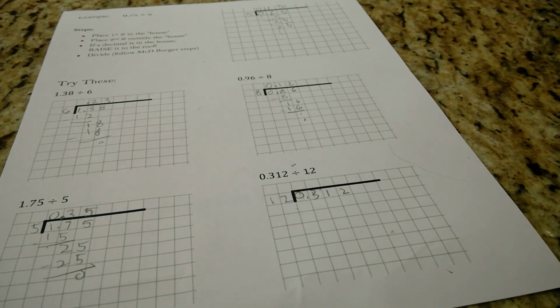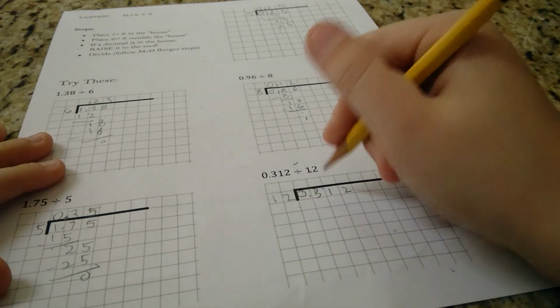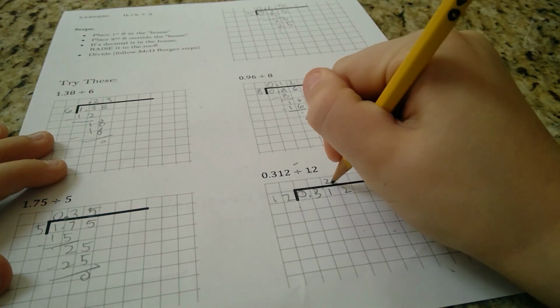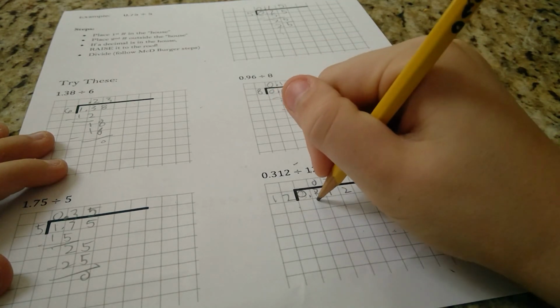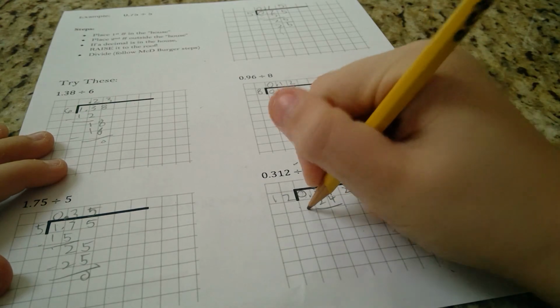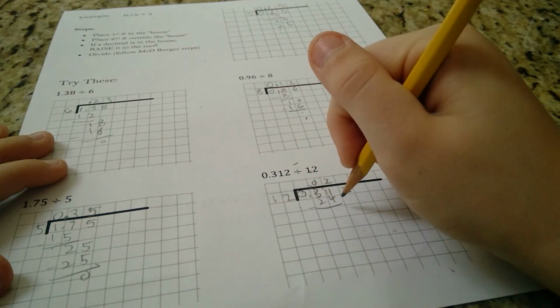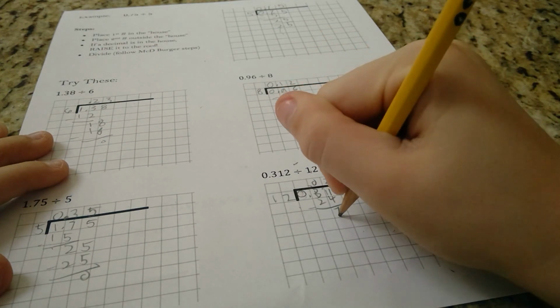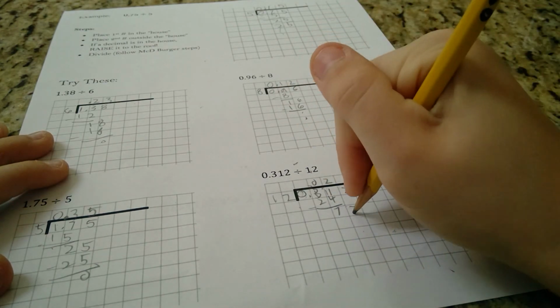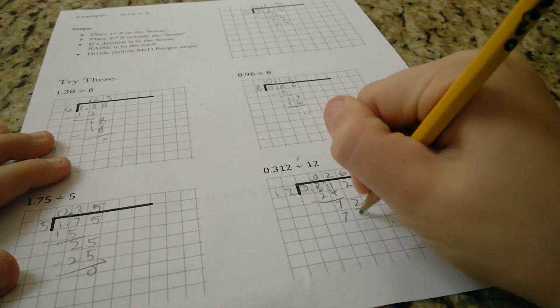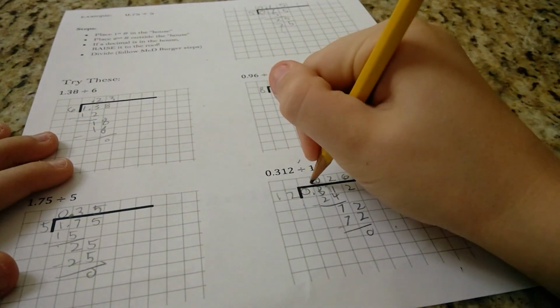And 12 times 3 equals 36, which is over. So I'm going to write the 2 because 12 times 2 equals 24. Then I'm going to do the subtracting. 31 minus 24 is 7. And bring in 2. Then 6 times 12 equals 72 and 0.